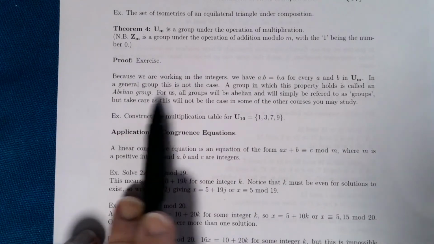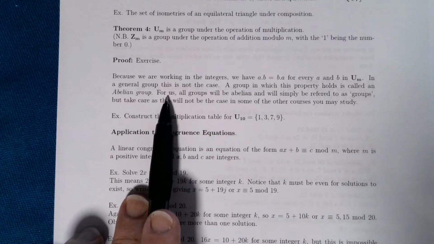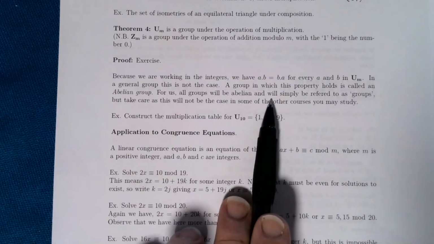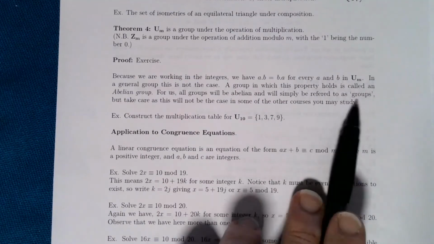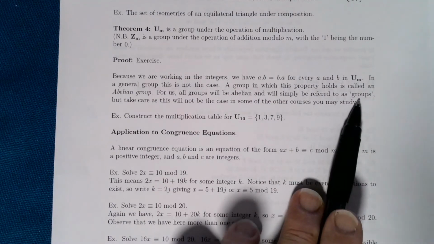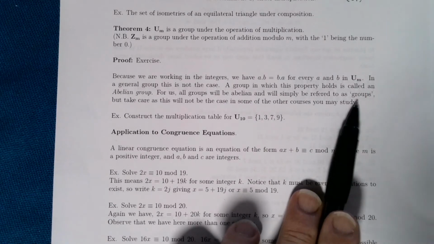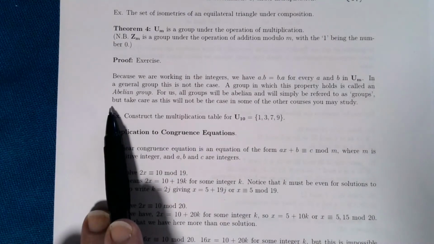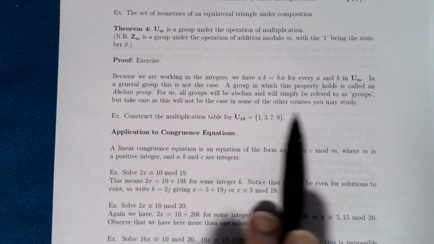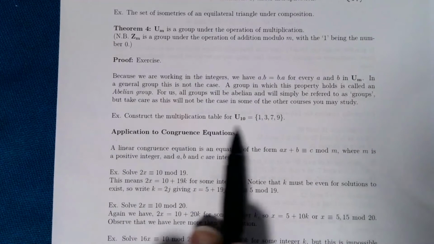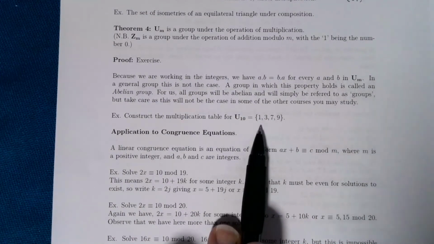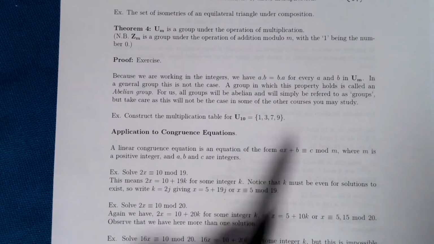And for us, in this section, all the groups are going to be Abelian because they're all dealing with integers. I'm just going to refer to them as groups rather than specifically call them Abelian groups. But you should take care that if you do other courses on group theory, then this won't necessarily be the case. So we can construct the multiplication table, for example, of 1, 3, 7, 9.